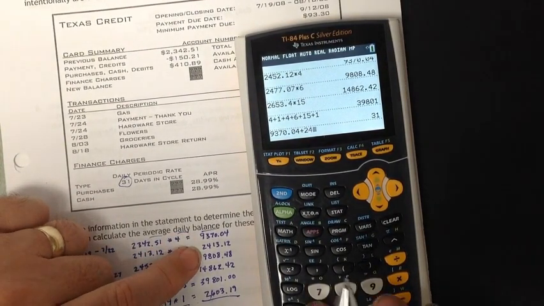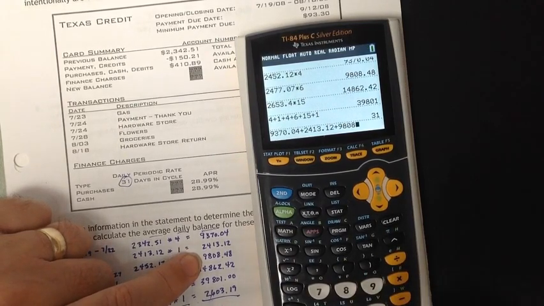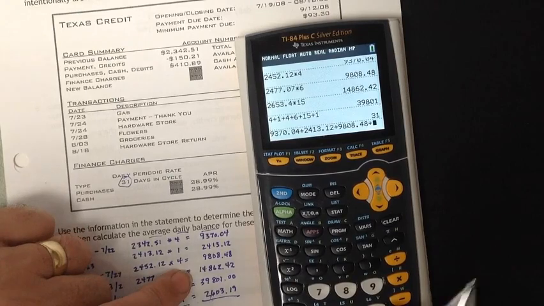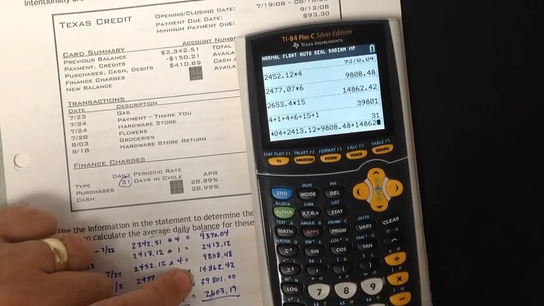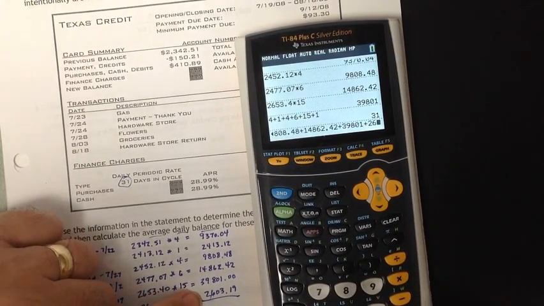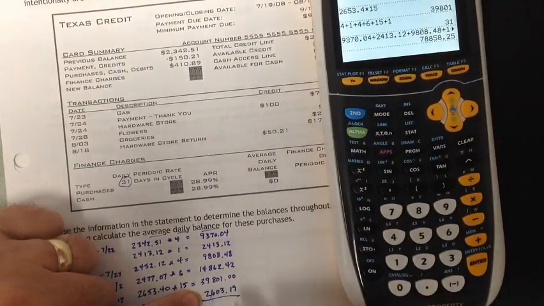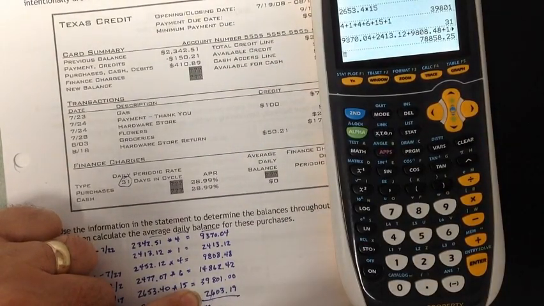9370.04 plus 2413.12 plus 9808.48 plus 14862.42 plus 39801 plus 2603.19 gives me a total of $78,858.25.